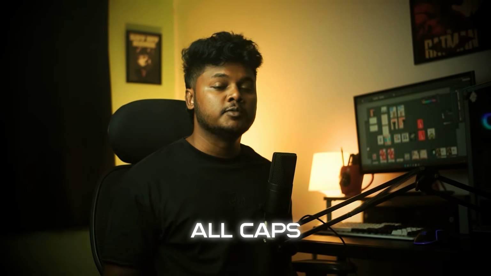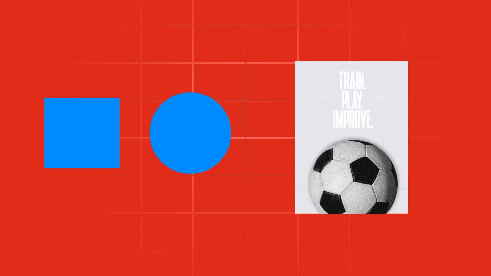Don't use all caps for long text. I'm gonna show you two shapes, one square, one circle. Just imagine we have to design a football poster and we have to add a football in that design. In these two shapes, which one you'll be adding for the background?